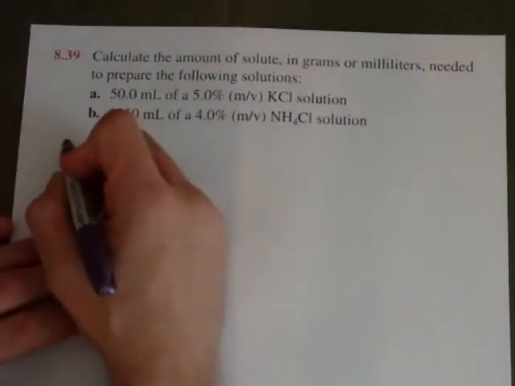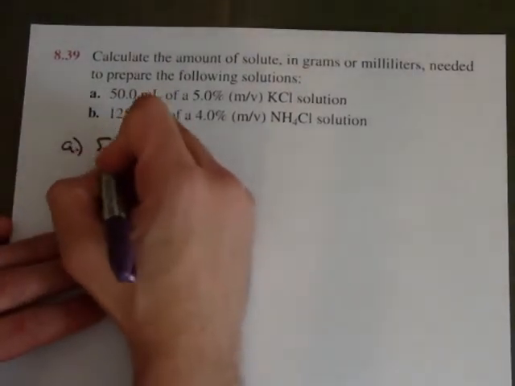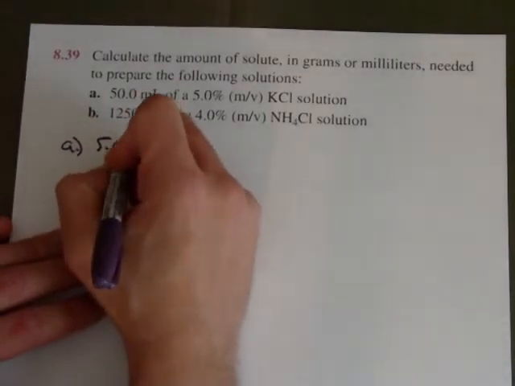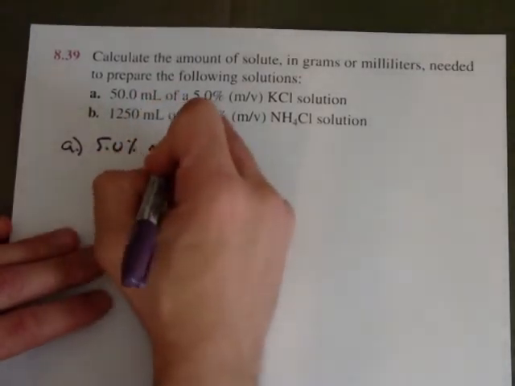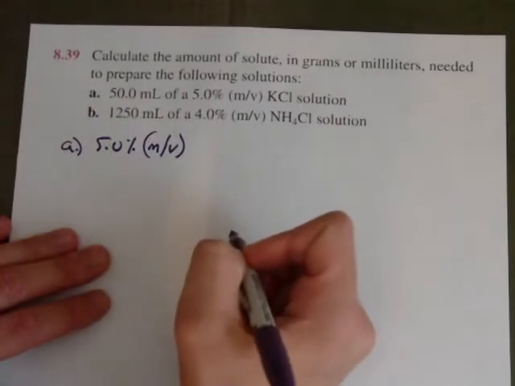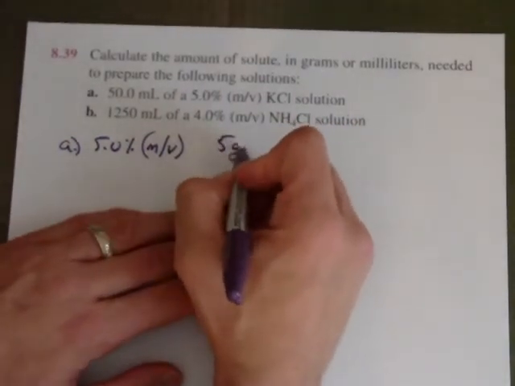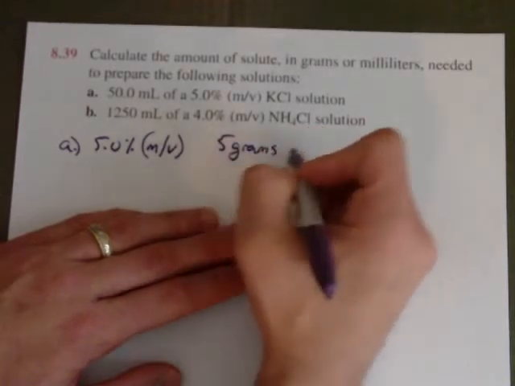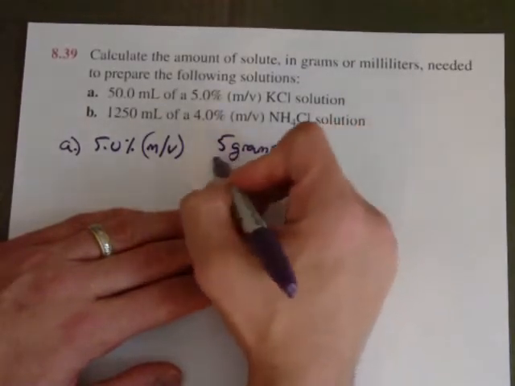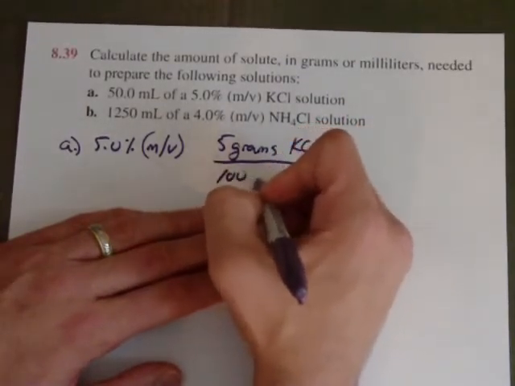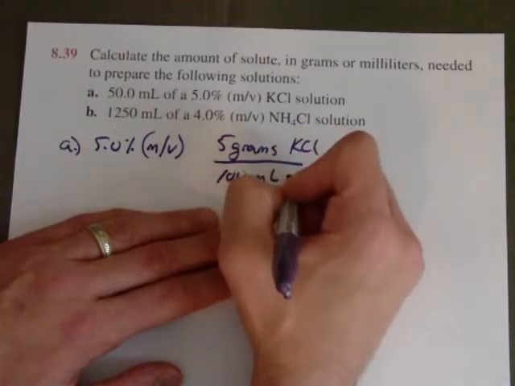So in A, it says we have a 5.0% M over V. So that means we have 5 grams of KCl per 100 milliliters of solution.